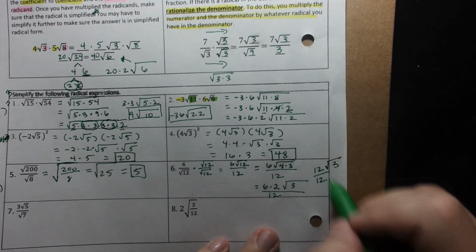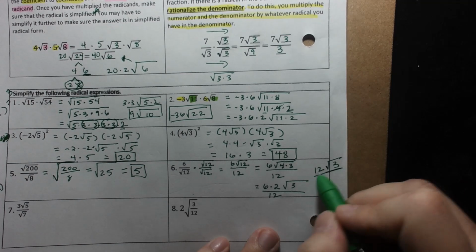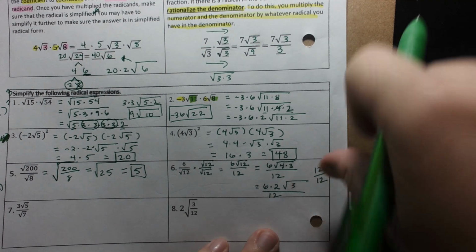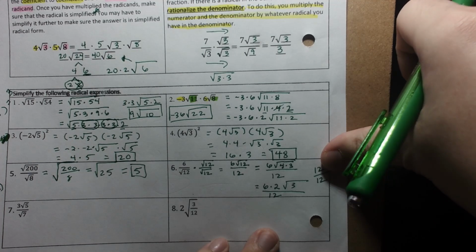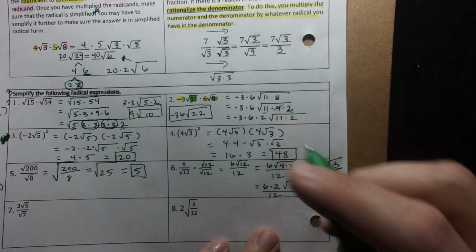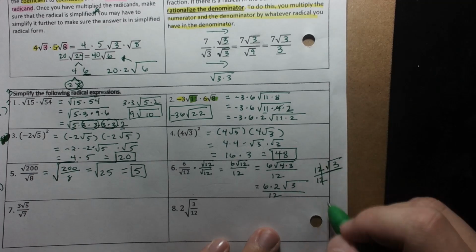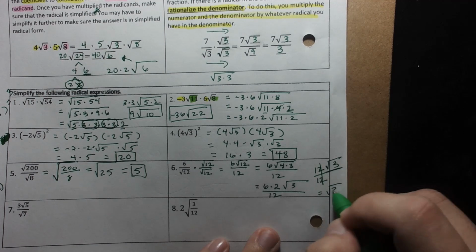So look at our answer right now. It looks really weird because what we can do now is this. Ignore this radical right now and think of this 12 over 12 as it is, right? You can simplify your fractions. Those two 12s are going to cancel, and you're left with the square root of 3, okay?